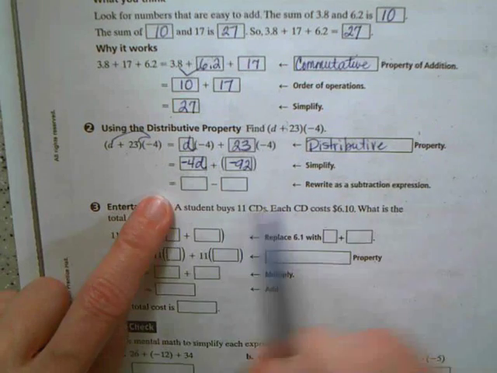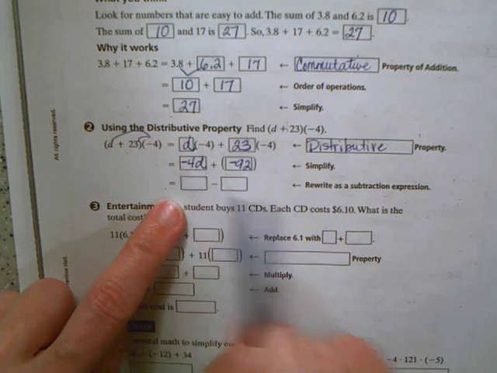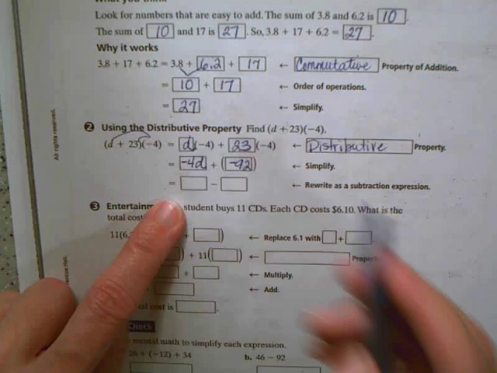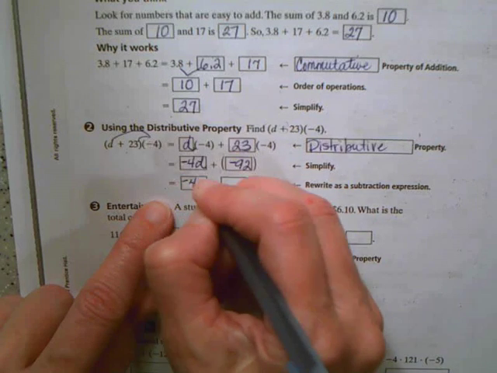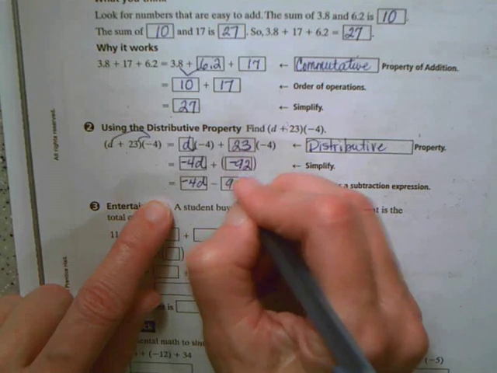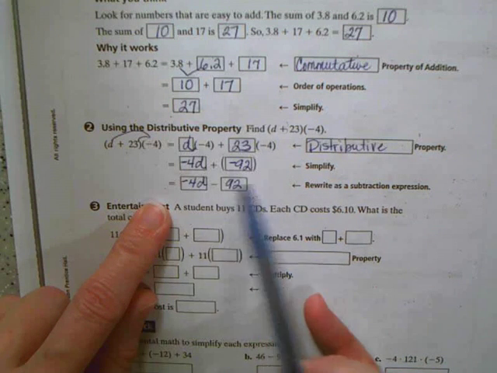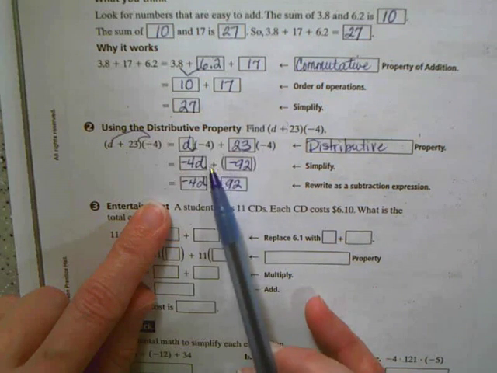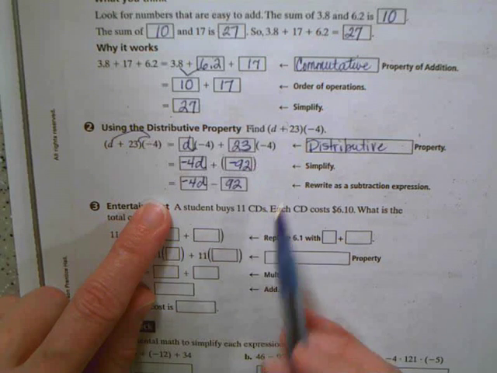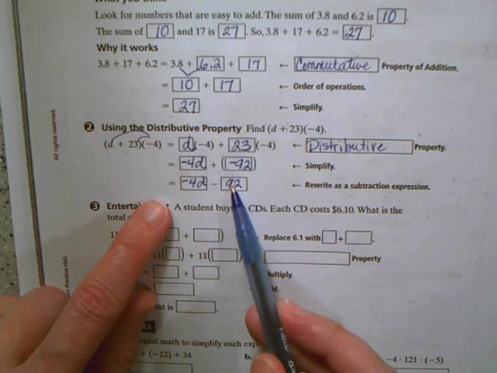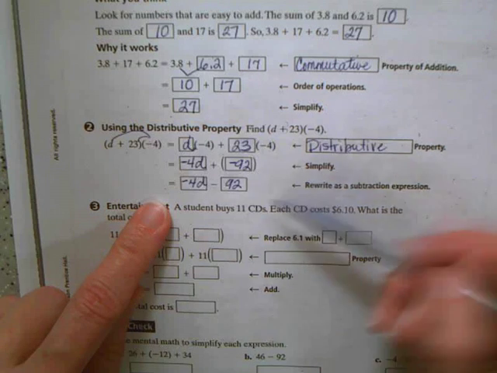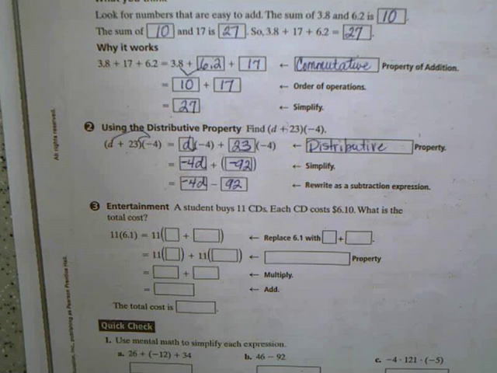Now I can go a step further and rewrite this as a subtraction expression, negative 4d minus 92. This is a little simpler than having a plus a negative, because remember, to subtract an integer, we add its opposite. So that's really applying the definition of subtraction there.